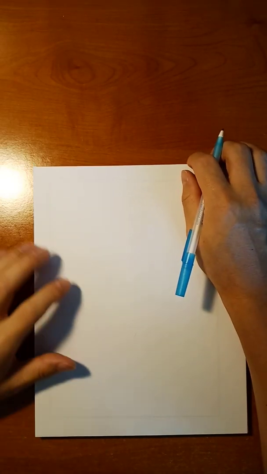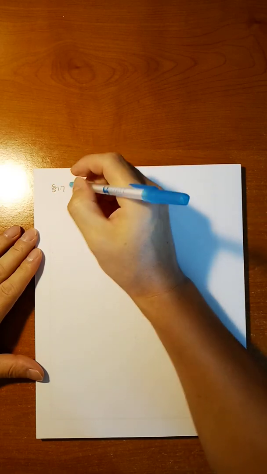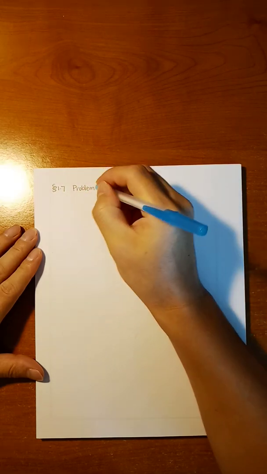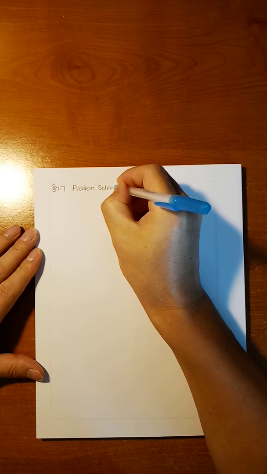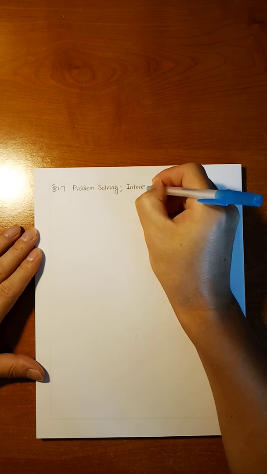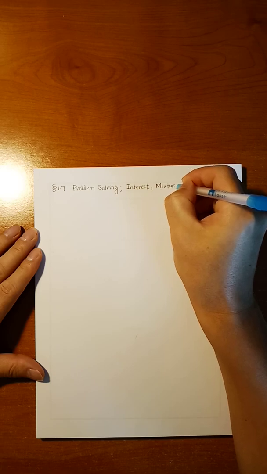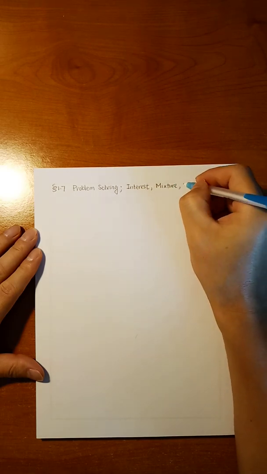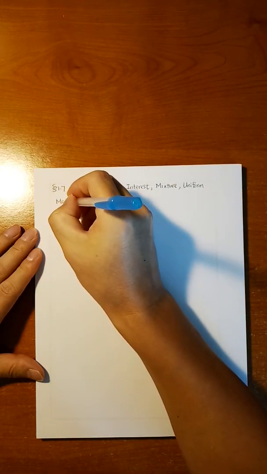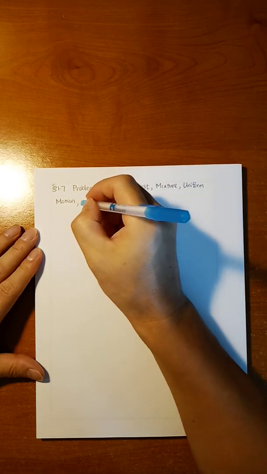Okay, let's discuss section 1.7, the problem solving. Interest, mixture, uniform motion, constant rate job applications.